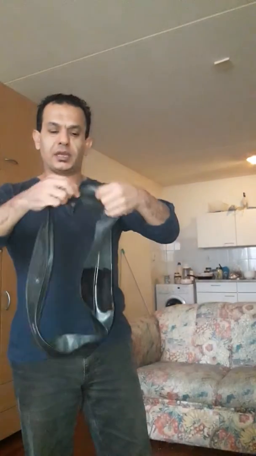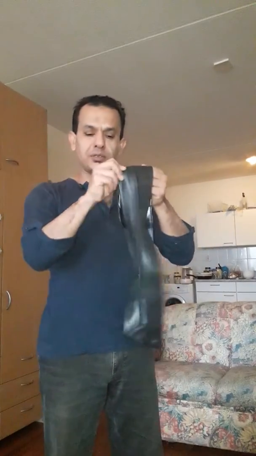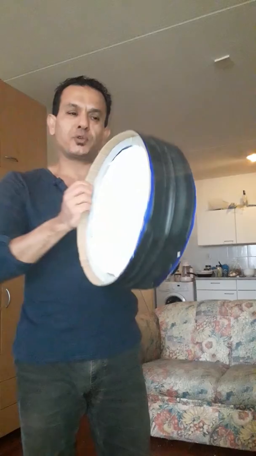It will be around the metal ring and can be inflated by air. Now this is my capsule.